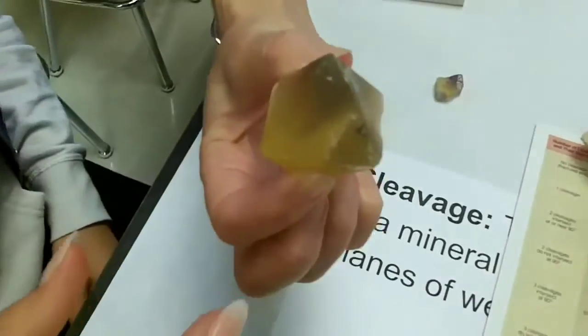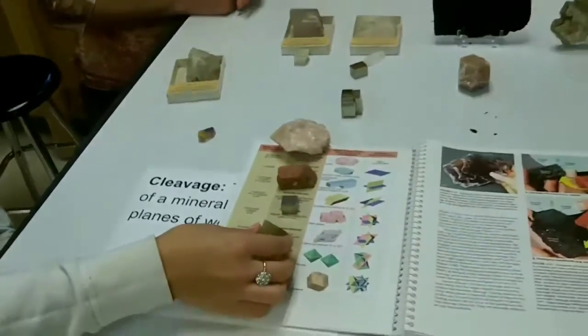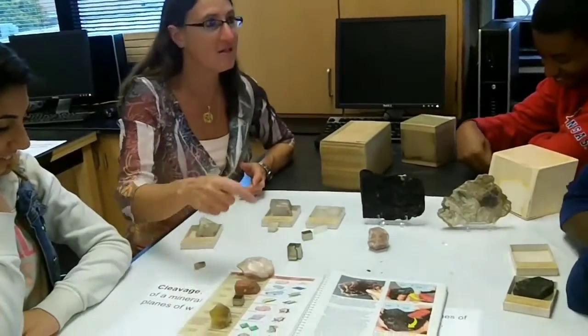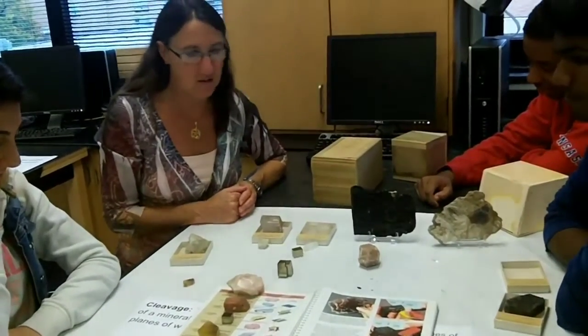Those 2, and then the other 2 that we don't have our fingers on, okay? Lots of fingers in there. Okay? So that's the 4 directions of cleavage. Even though it has 1, 2, 3, 4, 8 faces on it, it has 4 directions of cleavage, okay?